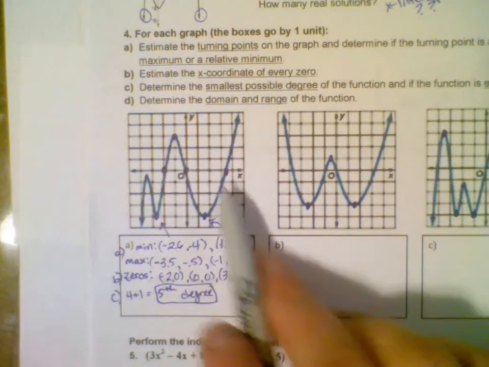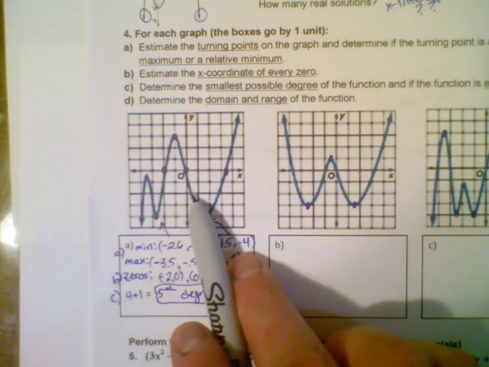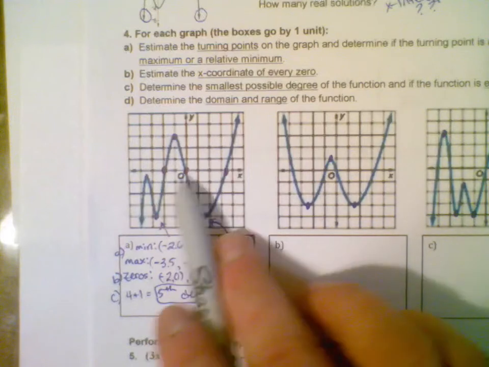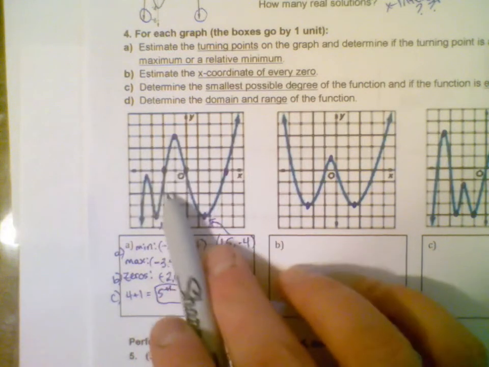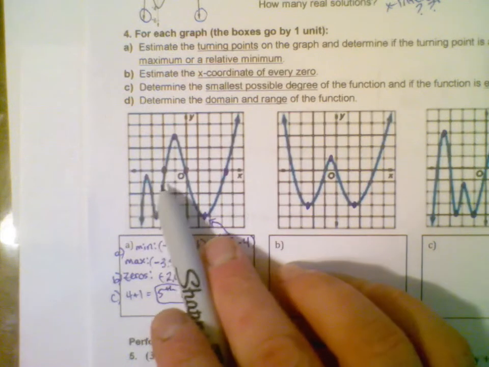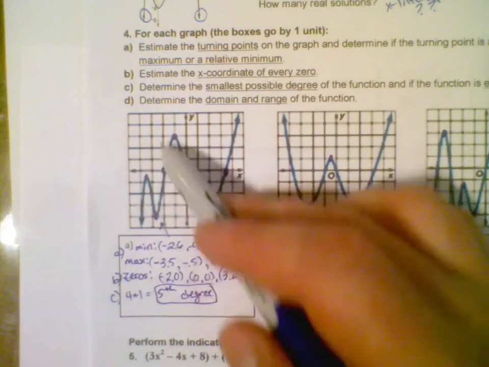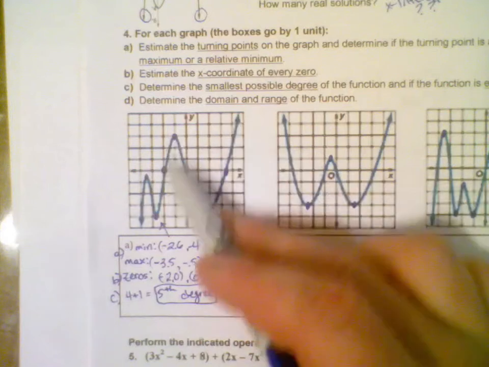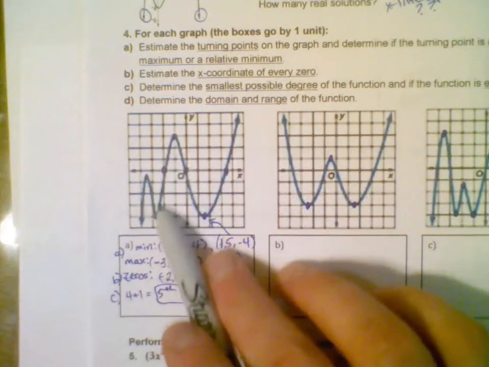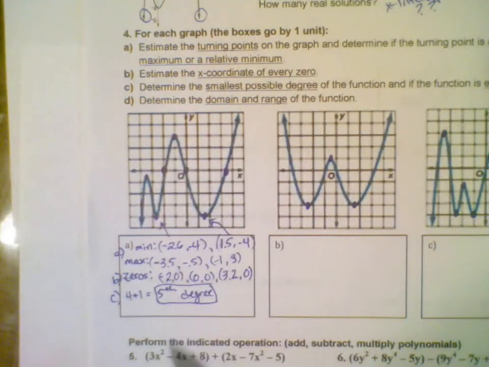What that means is this could be more than a fifth degree, because if you guys remember from that packet that we did, the higher the degree, sometimes the more turns you get, or the flatter the curve kind of gets. Because we had those like x to the 8th, and the x to the 8th was kind of like a really flat at the bottom. It was kind of a boxy shape. So you just count the number of turns and add 1, and that tells you the least degree.